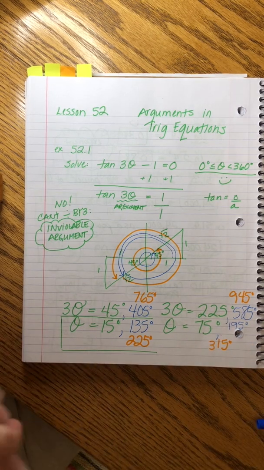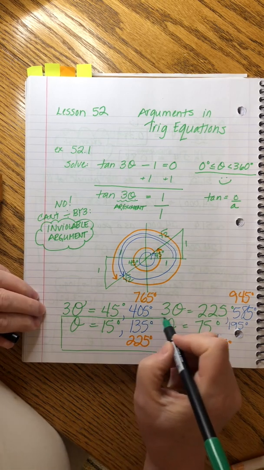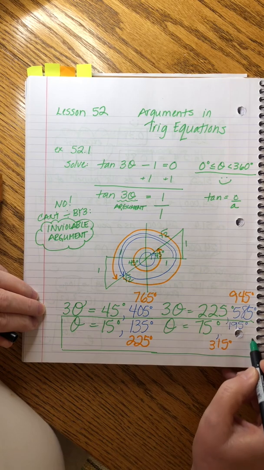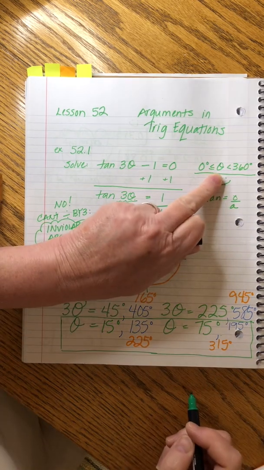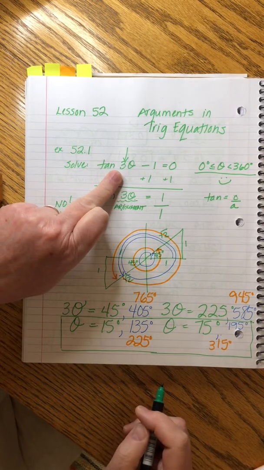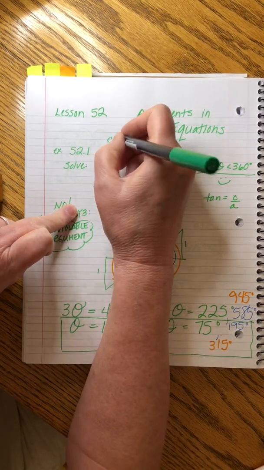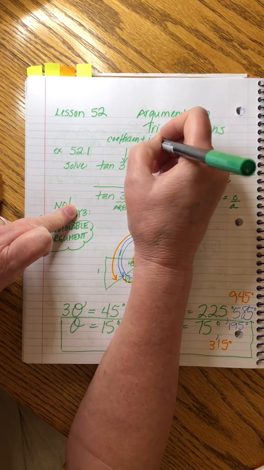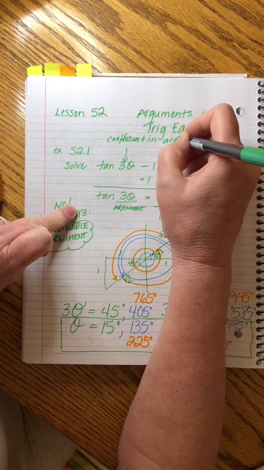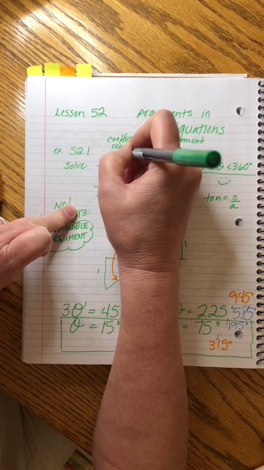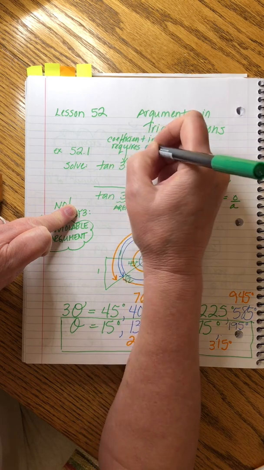So our values for theta require extra spins, not because this was wrong, it's this guy's fault, okay? That coefficient in the argument requires extra spins, if that makes sense to you.